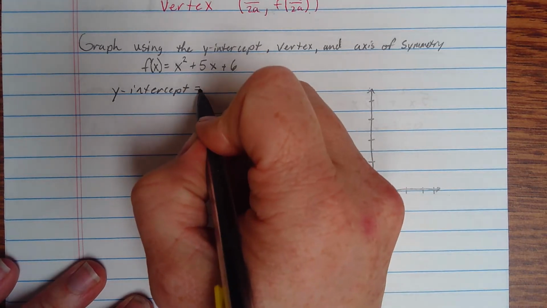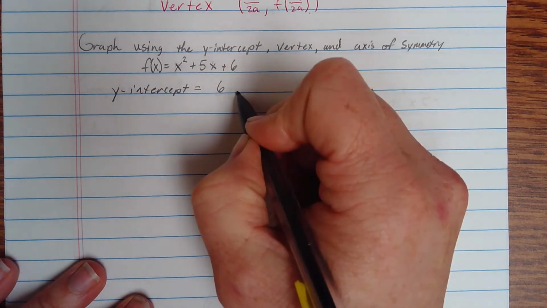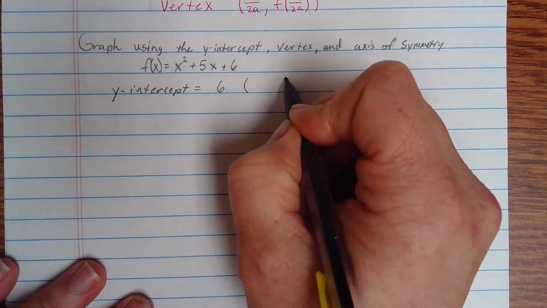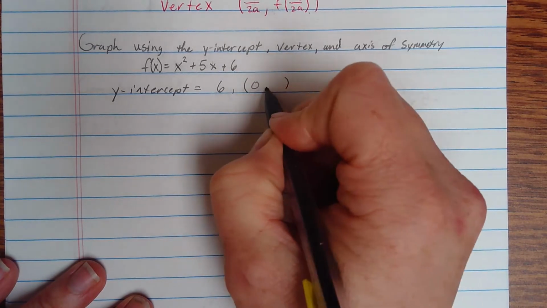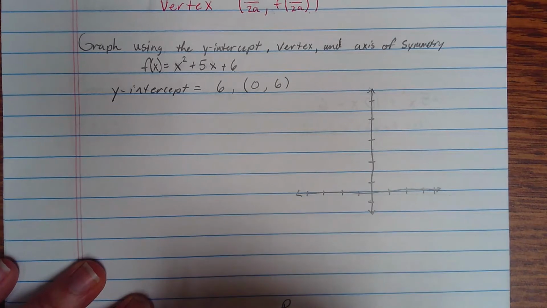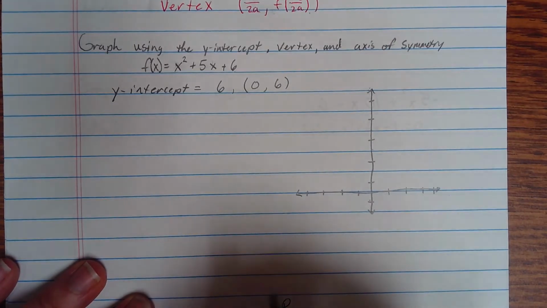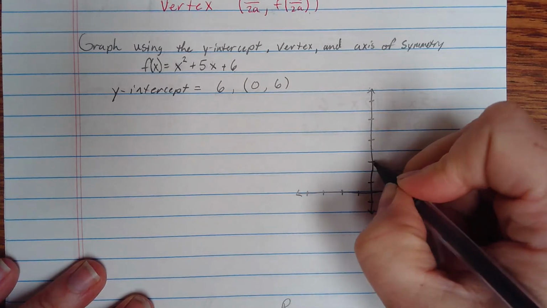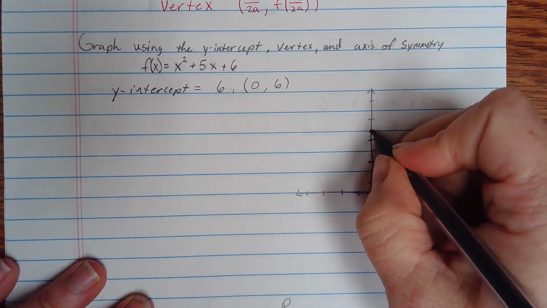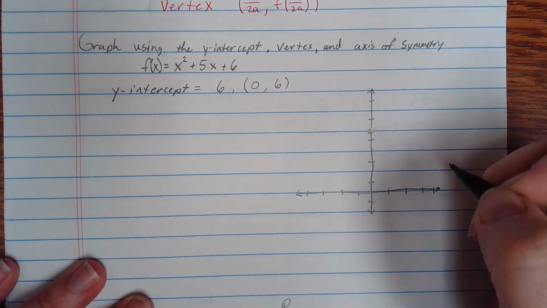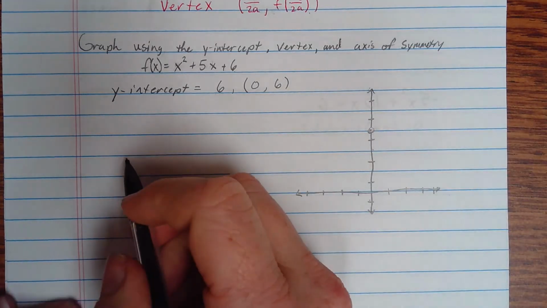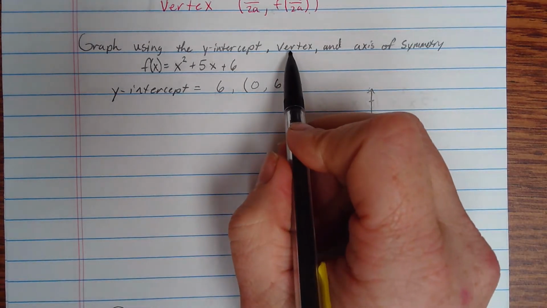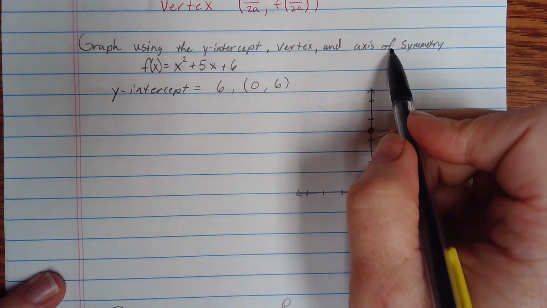So my y-intercept is 6. If I was going to write this as a point, I could write it as 0, 6. Okay, so I already know that this line is going to cross at 1, 2, 3, 4, 5, 6. It's going to cross right here. Then I can find the vertex and the axis of symmetry.